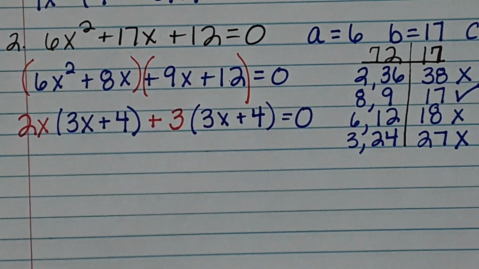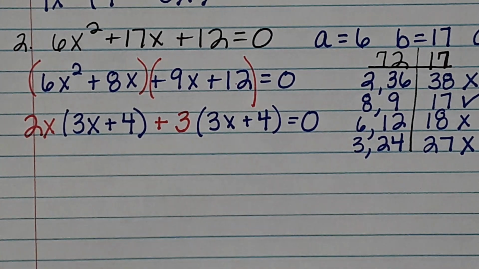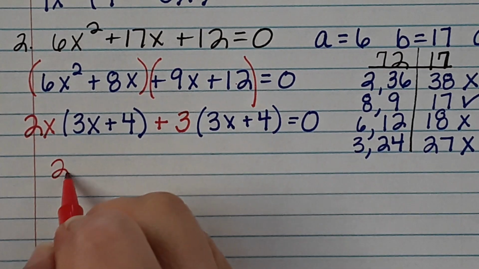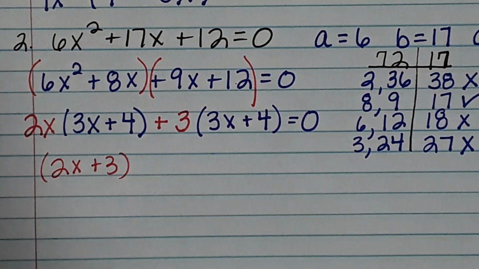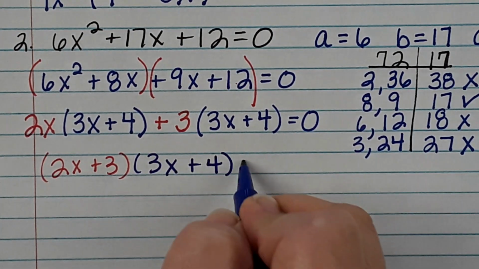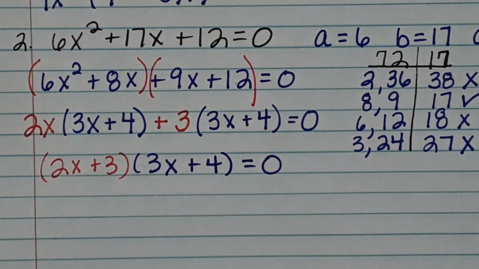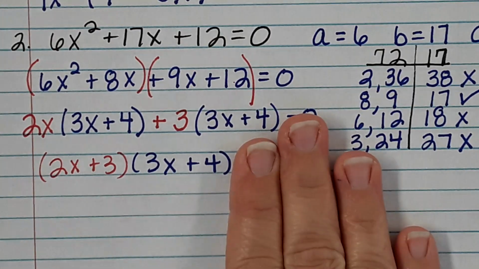Okay, we're almost done. What's my first parenthesis going to be? 2x plus 3, equals 0. And then what's my second parenthesis? 3x plus 4. If this problem said to just factor, I would be done. If it just said factor, that would be your answer.